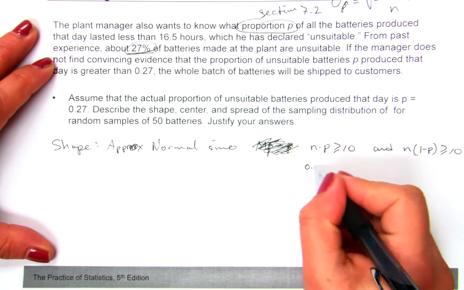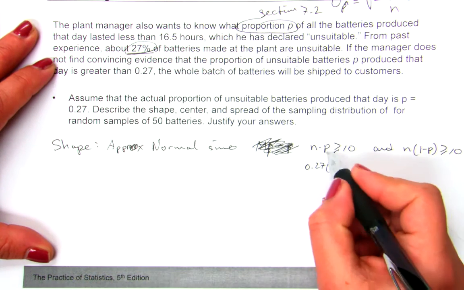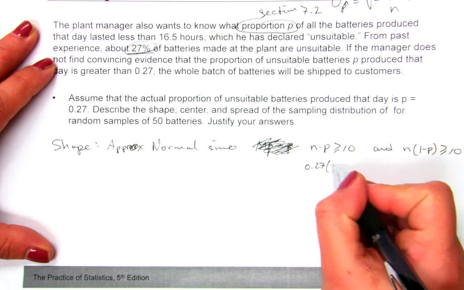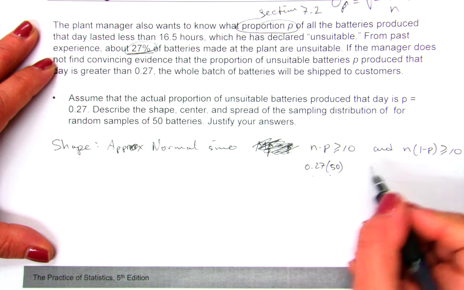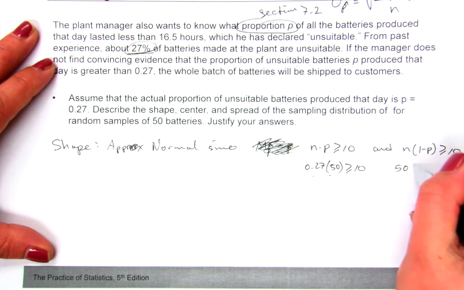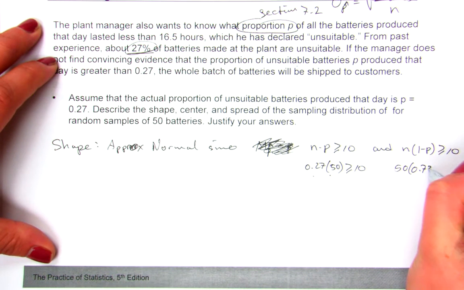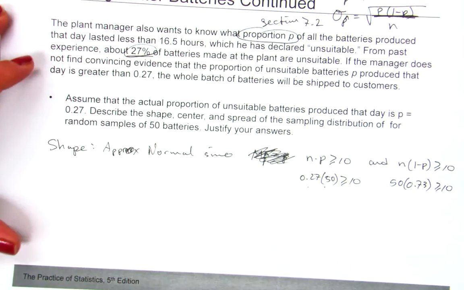So 0.27 times, that's P. N is 50 batteries. Sorry, in this case I did P times N. That's also going to be greater than 10. And 50 times 0.73 is also greater than or equal to 10. Okay, so the shape should be approximately normal.